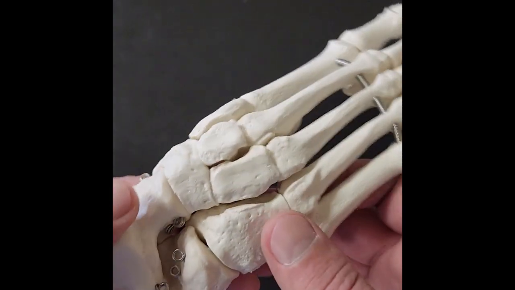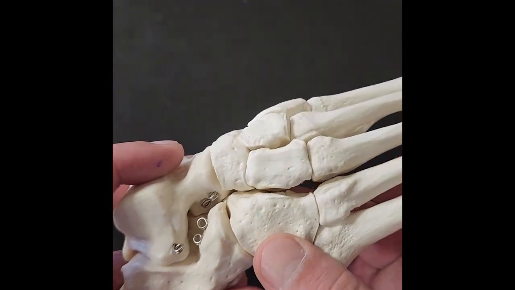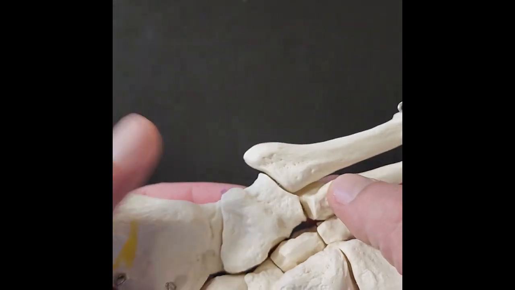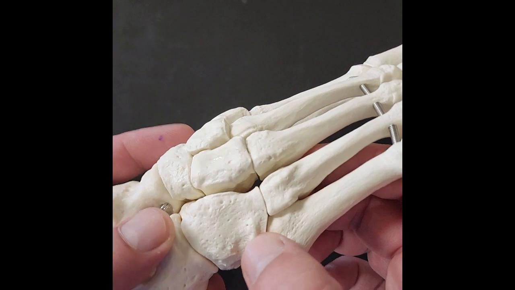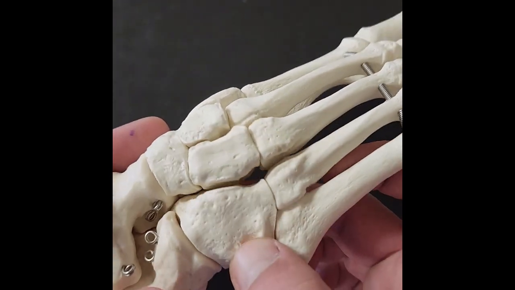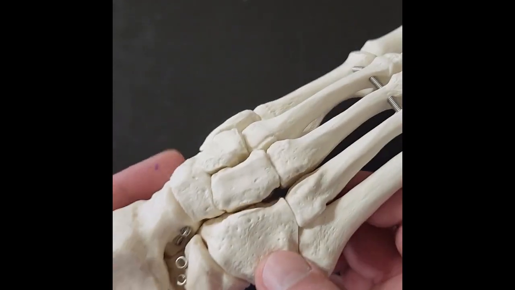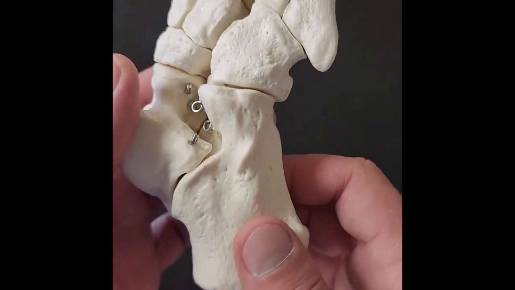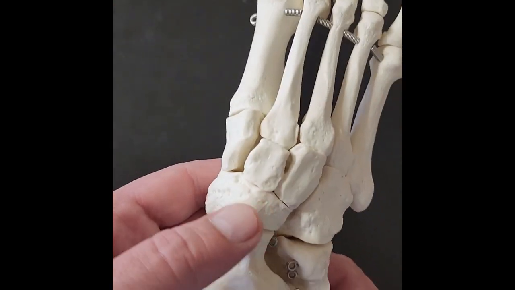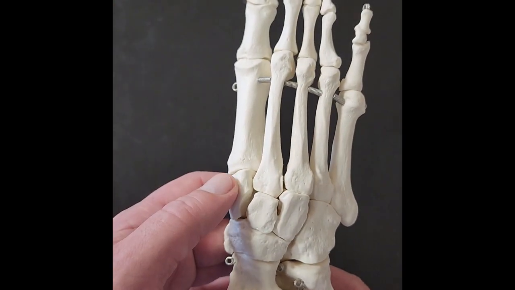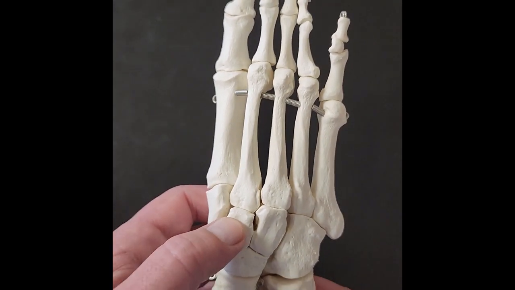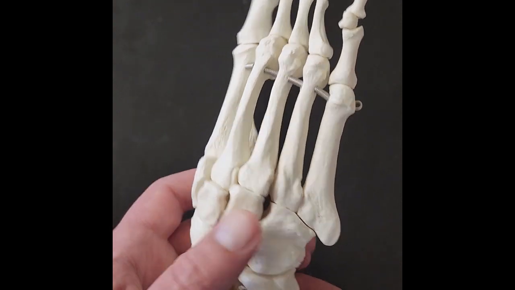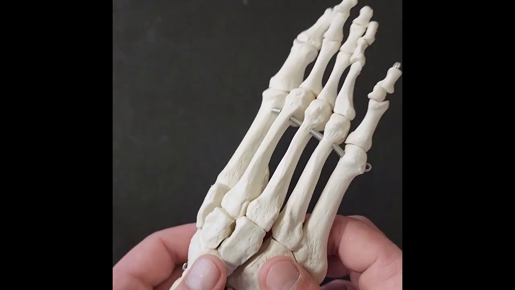Next to my lateral cuneiform, I've got cuboid. I think cuboid is pretty easy. It almost looks cube-shaped. It's almost square. So I think of an ice cube that's been sitting in a drink for a little while, starting to melt a bit, taking on that weird shape. So calcaneus, talus, navicular, medial cuneiform, intermediate cuneiform, and lateral cuneiform, and then cuboid.